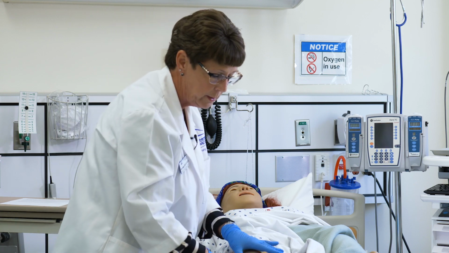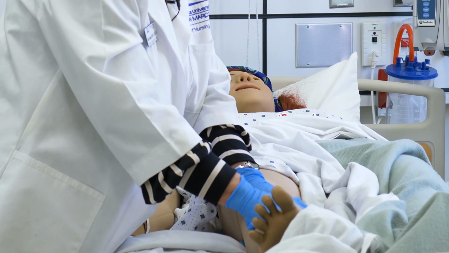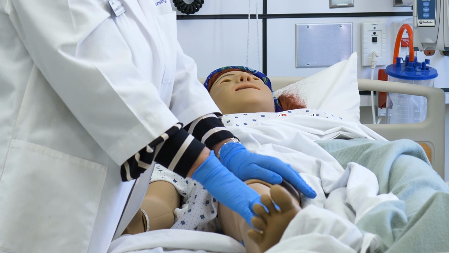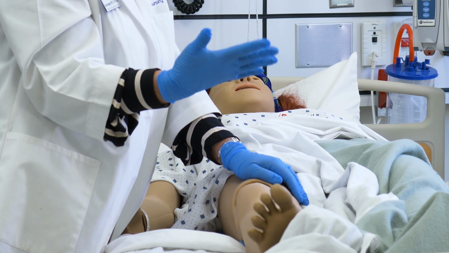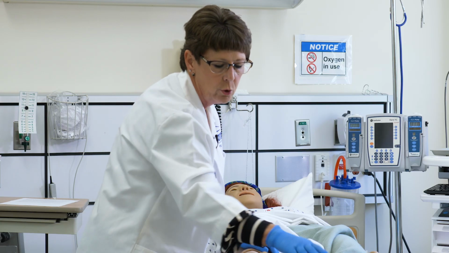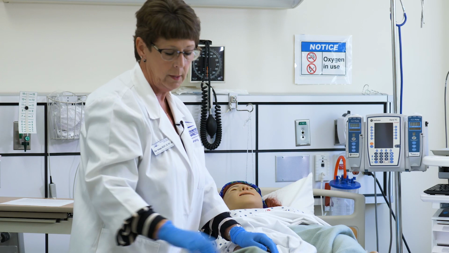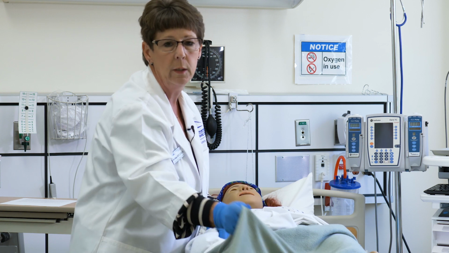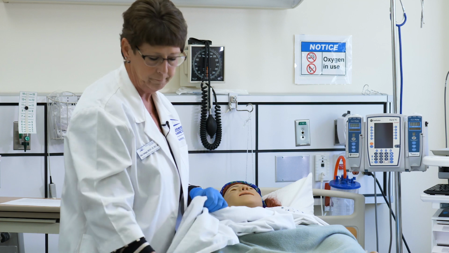So if you assess for any of that in the calf area, you want to let the provider know, because at that point a Doppler study is the gold standard for determining whether she has a DVT or not. DVTs are treated with heparin in the hospital, and then they're discharged on Coumadin, and Coumadin is totally fine breastfeeding.